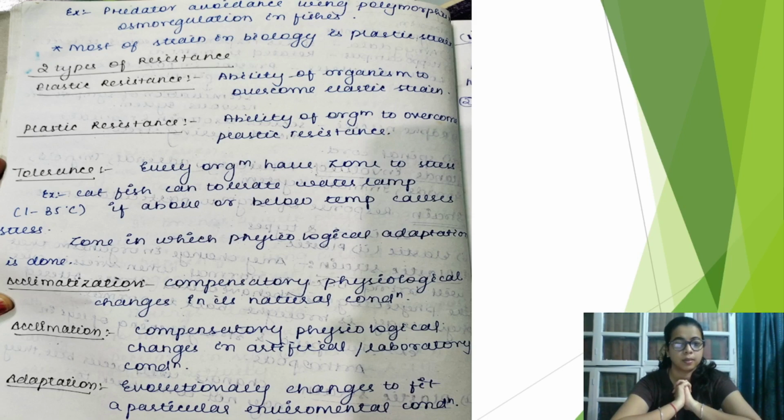Then what are the two types of resistance? That is elastic resistance and plastic resistance. If an organism shows resistance to overcome elastic strain, that type of resistance is known as elastic resistance. If an organism shows resistance against plastic strain, that is known as plastic resistance. Then what is tolerance?